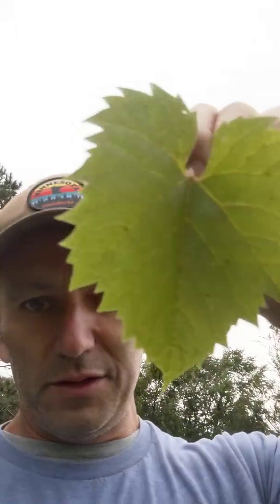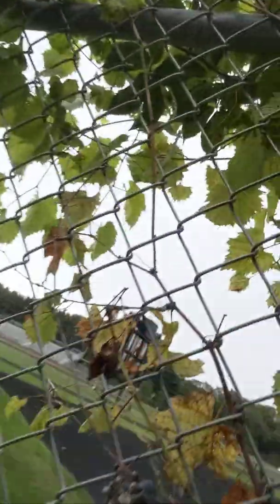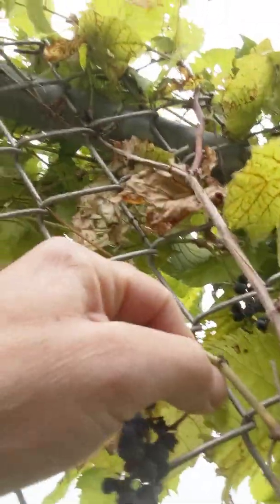This leaf is edible, and it's often used in Greek cooking. They make grape leaf wraps, but obviously the more edible portion is the fruit, and I'll show you what the fruit looks like. Right here are some wild grapes.